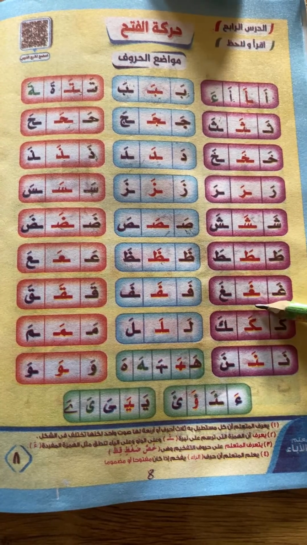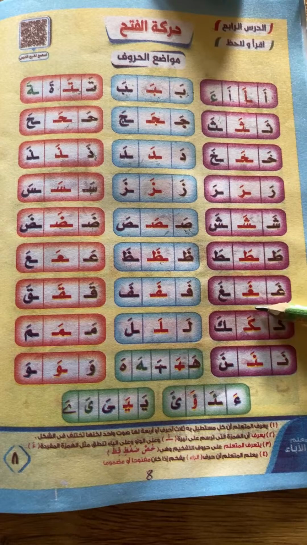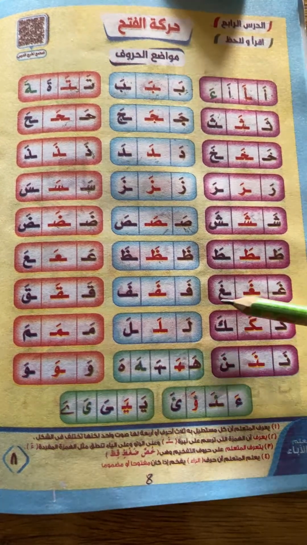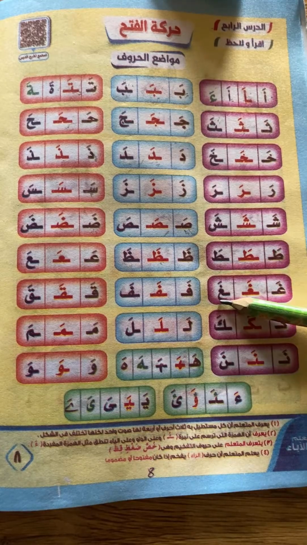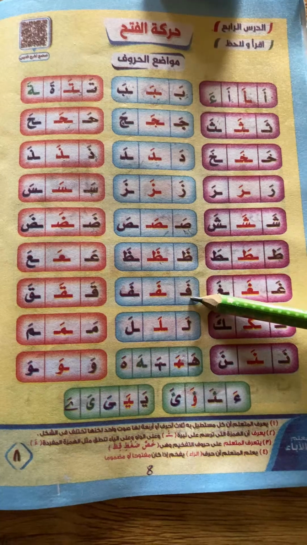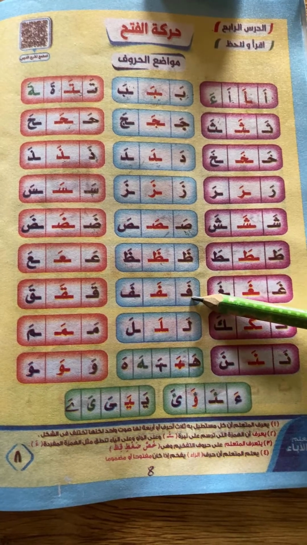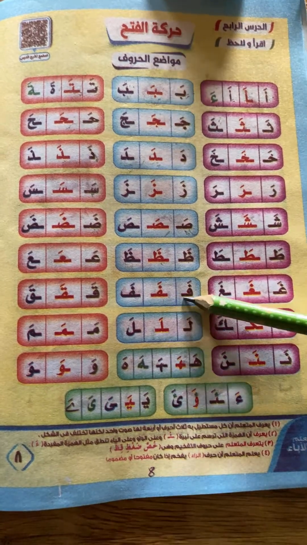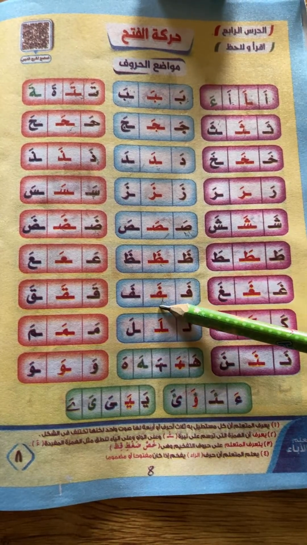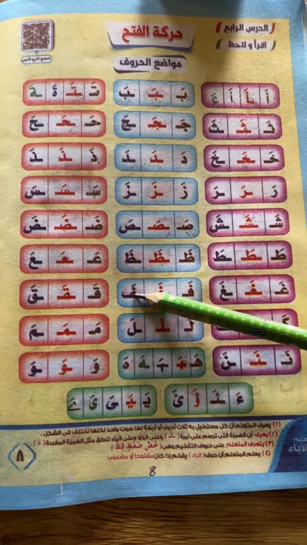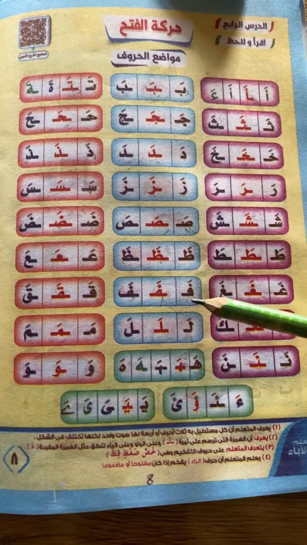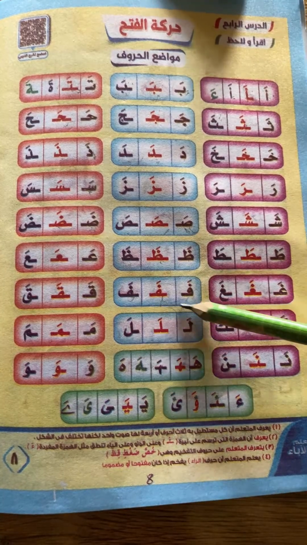I can't bring any example of it, but I'll do a separate video about it. Ghainun and ghainun, this is the end one. And fa'un, this is the fa'un for the beginning. And fa'un for the centered one, and fa'un for the end one. You can see it's fa'un, fa'un, fa'un. You can see the differences.